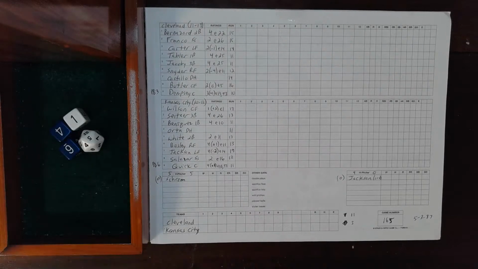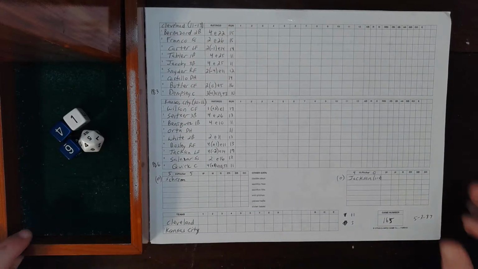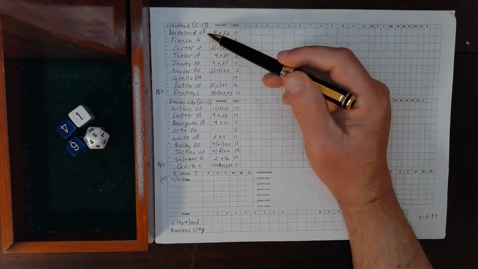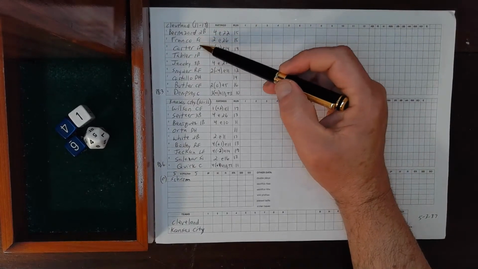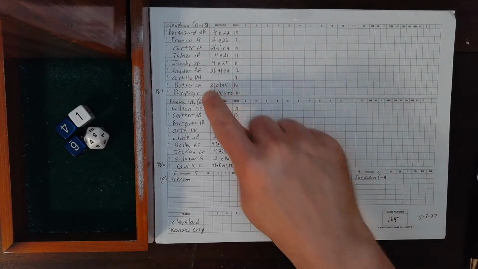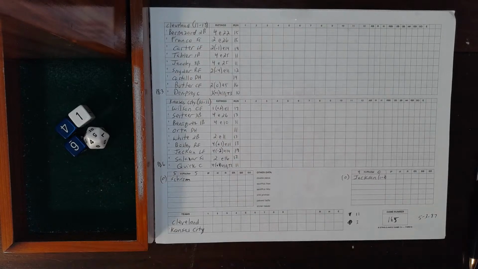Got our Kansas City Royal colored dice. And hopefully we are ready to get this game underway. There are your starting lineups. Bernazard at second, Franco at short, Carter in left, Tabler at first, Jacoby at third, Snyder in right, Castillo at DH, Butler in center, and Dempsey catching. So pretty much a standard lineup.